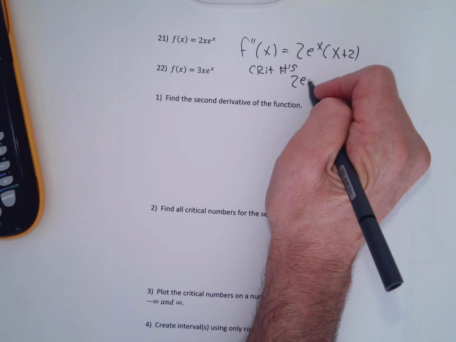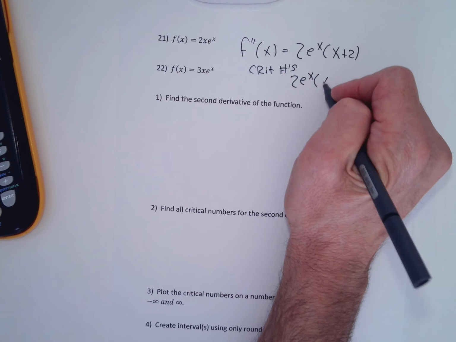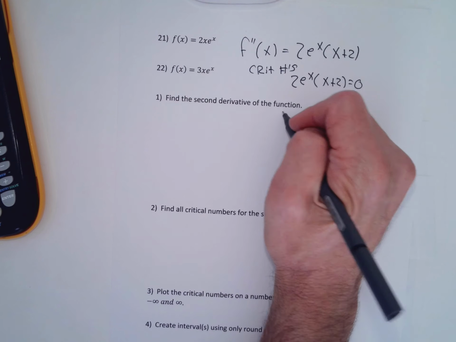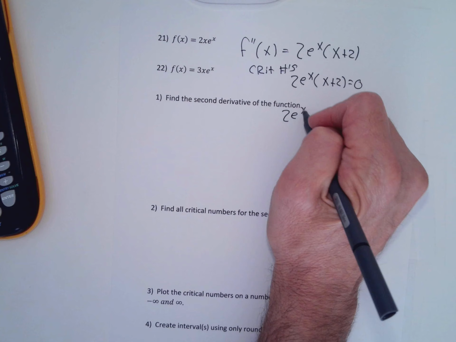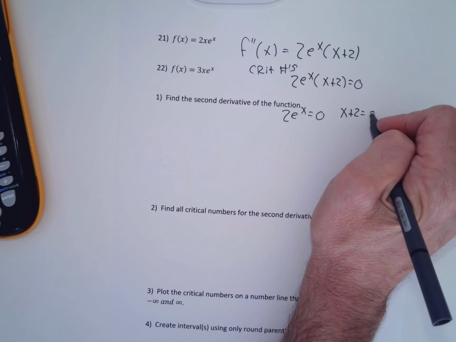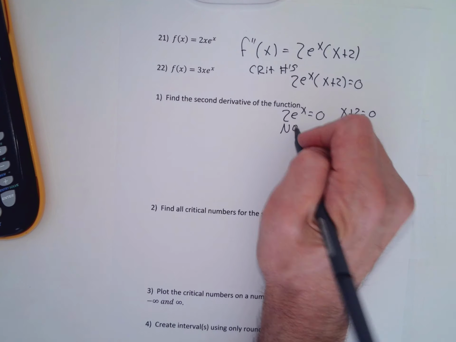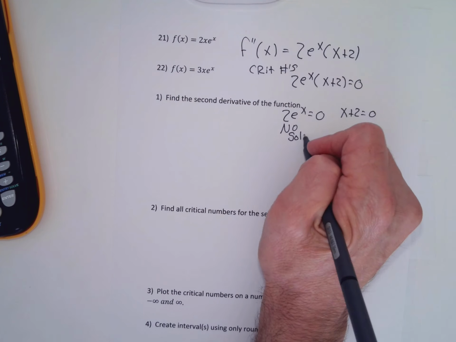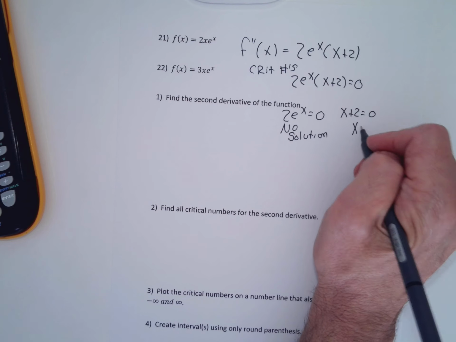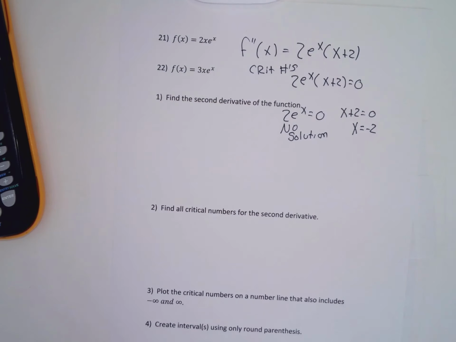So I'm going to do 2e to the x times x plus 2 equal to 0. That'll cause me to go 2e to the x equals 0 and x plus 2 equal to 0. And e to a power can never be 0, so 2e to the x equal to 0 doesn't give a solution.